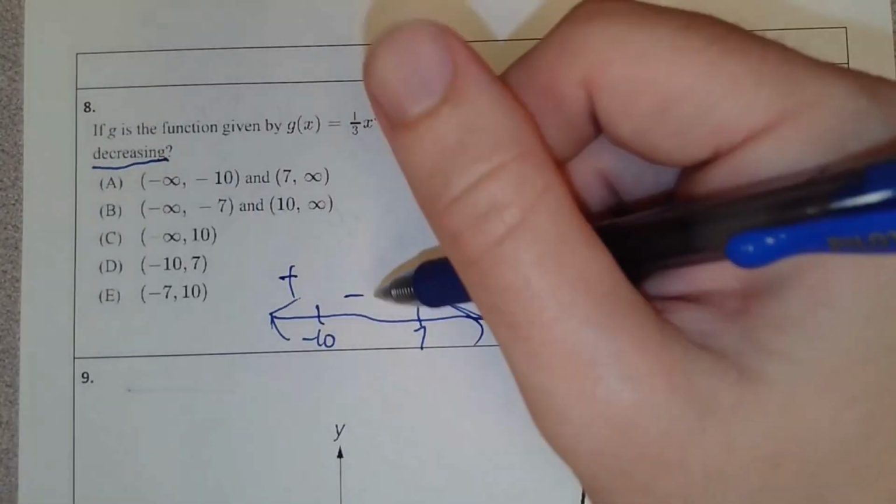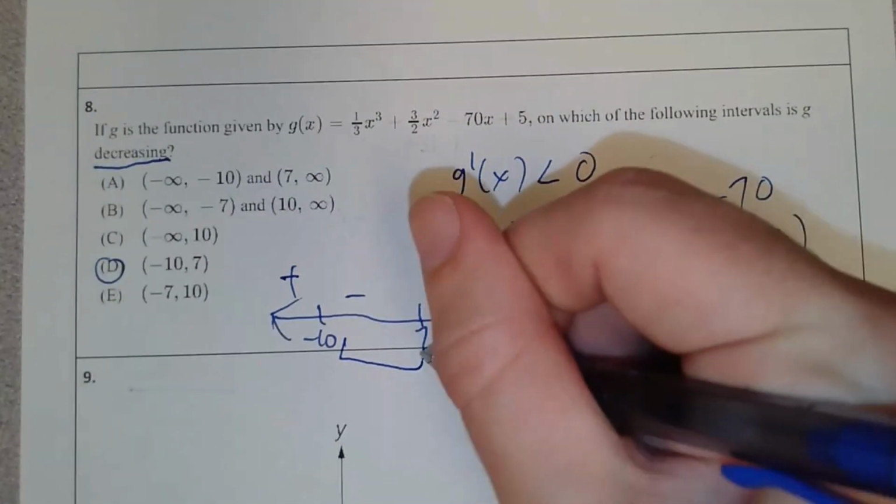So where is it decreasing? It's decreasing from negative 10 to 7. I can see it clearly.